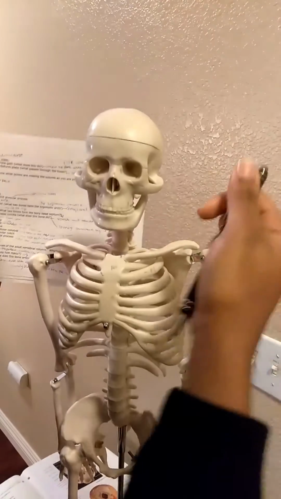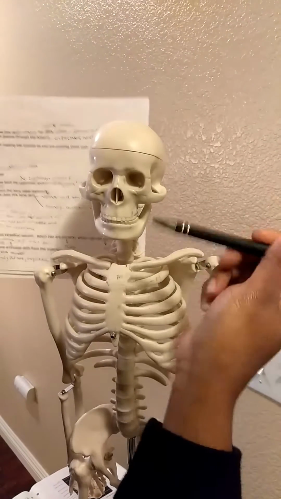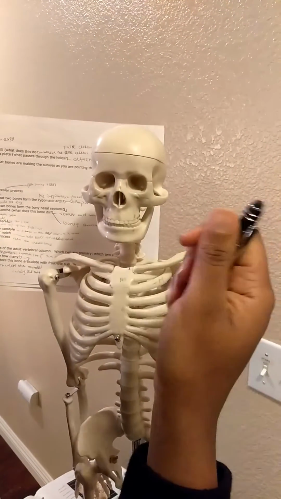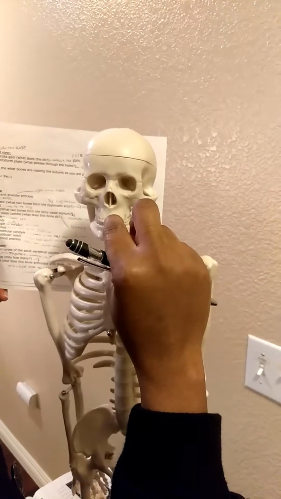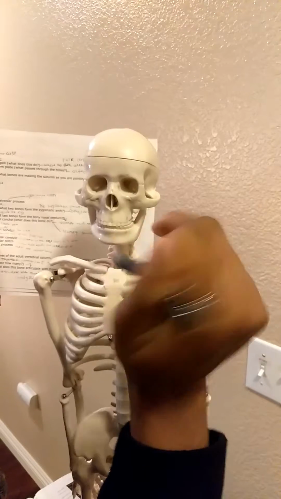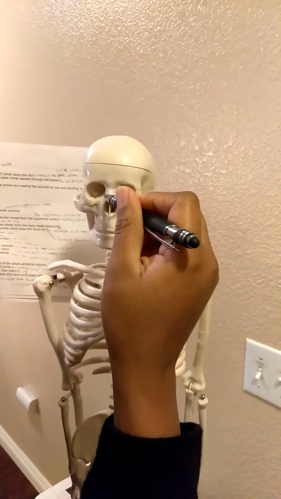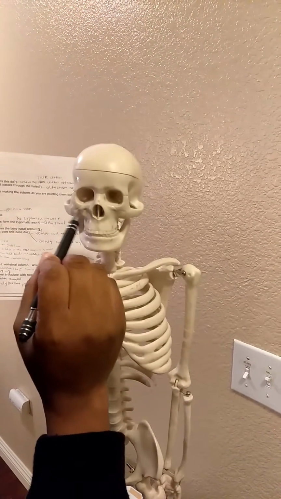I brought my skeleton up because I'm going to be going over the facial bones. I'm going to go over them in detail. This is the maxilla right here, and this is the alveolar process right here, and this is the nose right here, and this is the zygomatic bone right here.